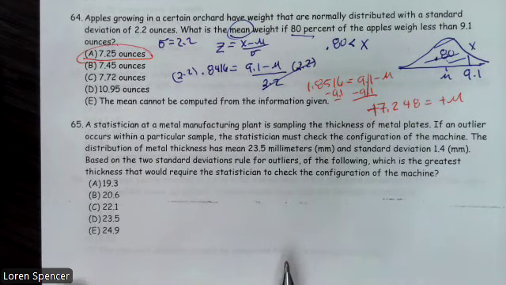Number 65. A statistician at a metal manufacturing plant is sampling the thickness of metal plates. If an outlier occurs within a particular sample, the statistician must check the configuration of the machine. The distribution of metal thicknesses has a mean of 23.5 and a standard deviation of 1.4. Based on the two standard deviations rule.